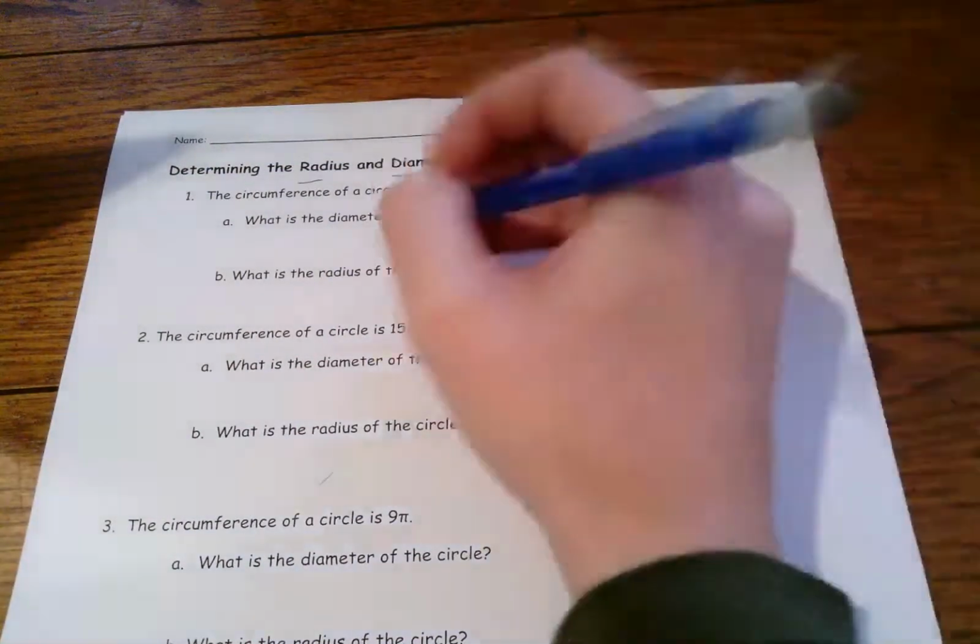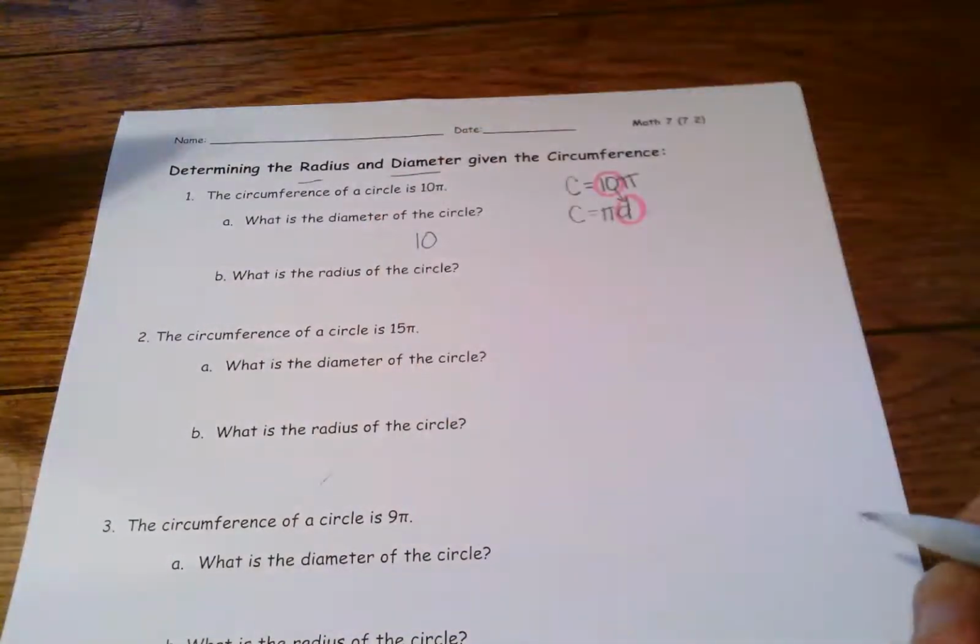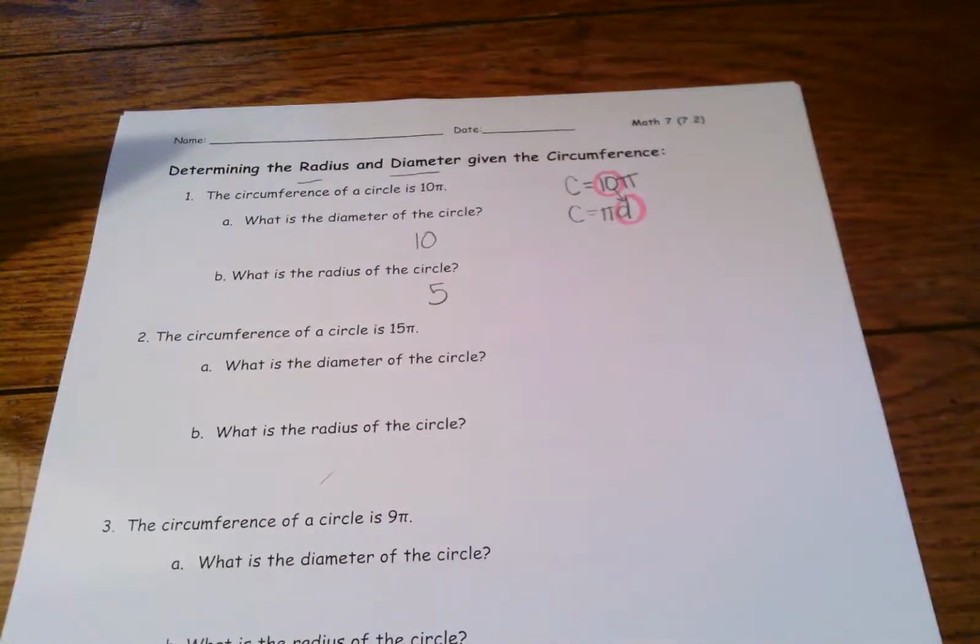10 is my d. So if my diameter is 10, well, what's my radius? My radius is half of my diameter, so my radius is 5. It's that easy. So let's look at the next one.